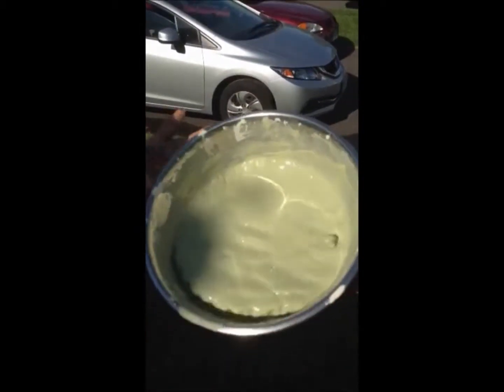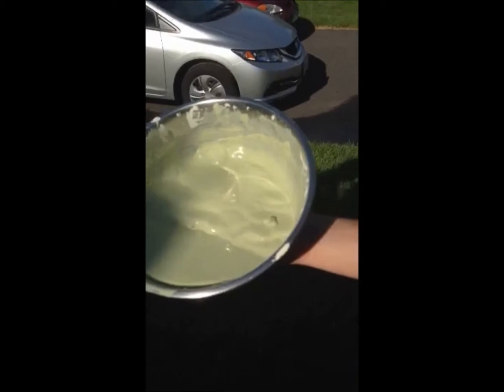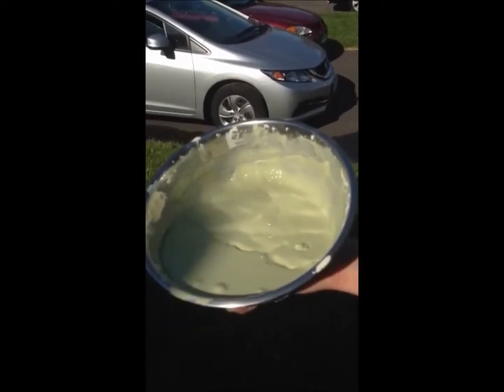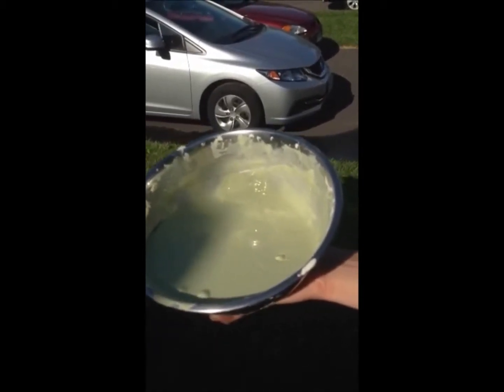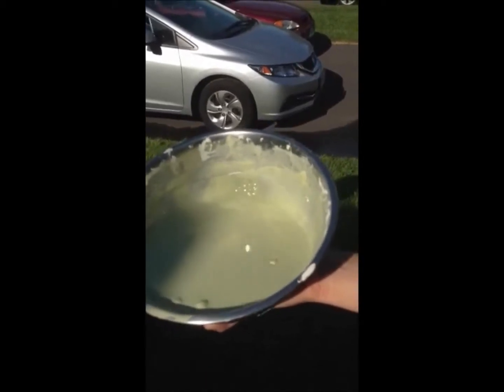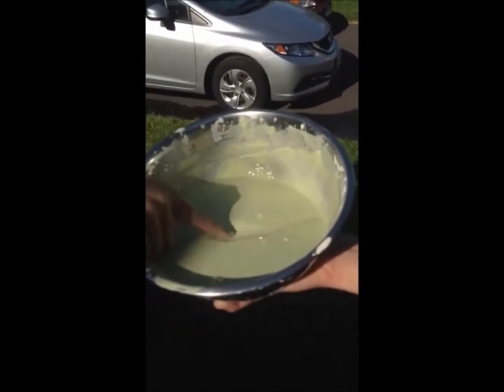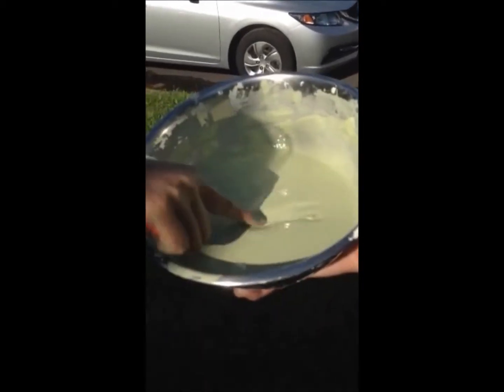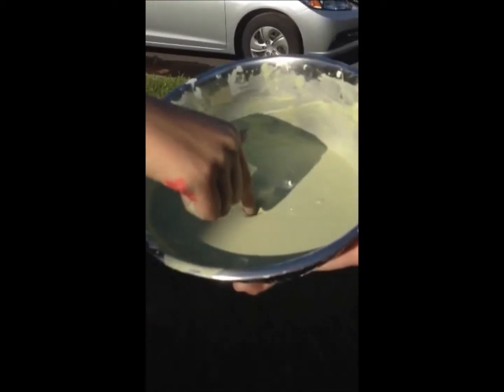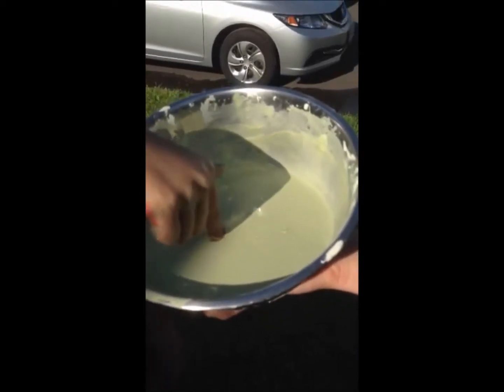For our project, we researched non-Newtonian fluids. A non-Newtonian fluid is one that does not adhere to Newton's laws. The reason for this is that it does not have a constant viscosity as Newtonian fluids do. Viscosity describes how a fluid flows. In other words, it is a measure of how thick or thin the liquid is.